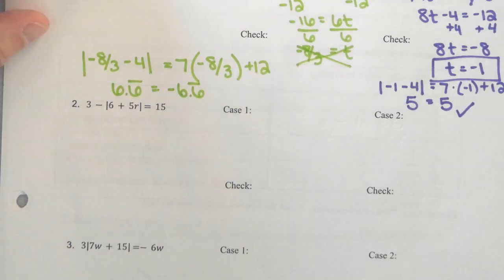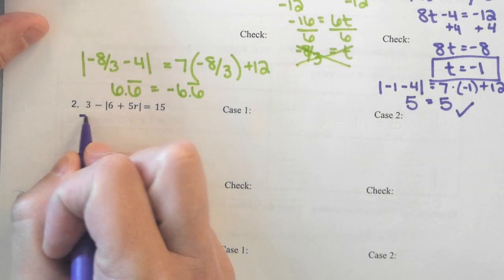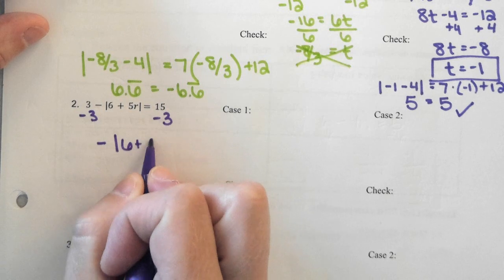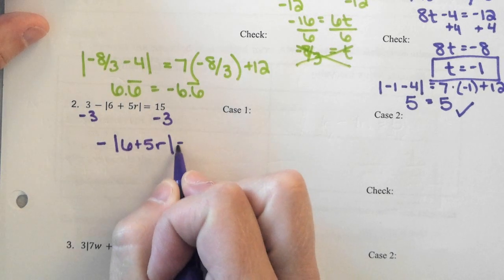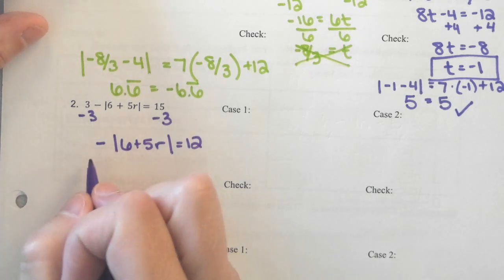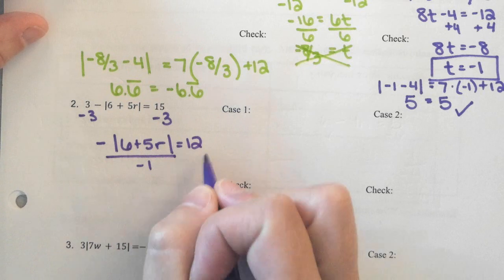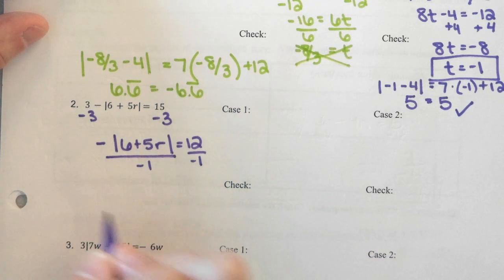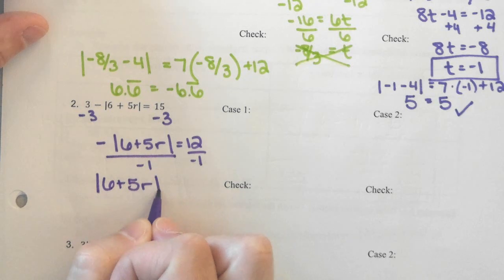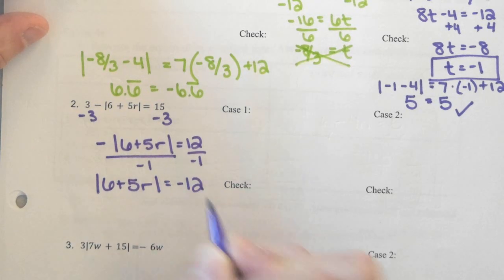What do I need to do first? Yeah, let's subtract the 3. Is the absolute value alone now? What do I need to do to each side? Divide by negative 1, or you could multiply by a negative 1. Either way. I get the absolute value of 6 plus 5r equals negative 12.